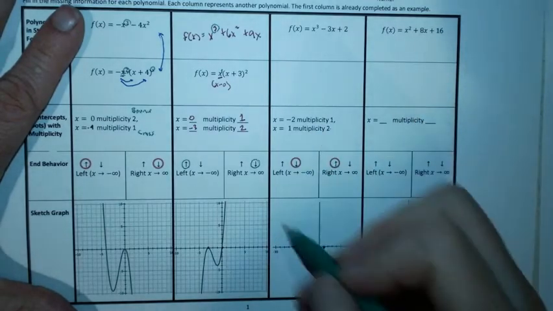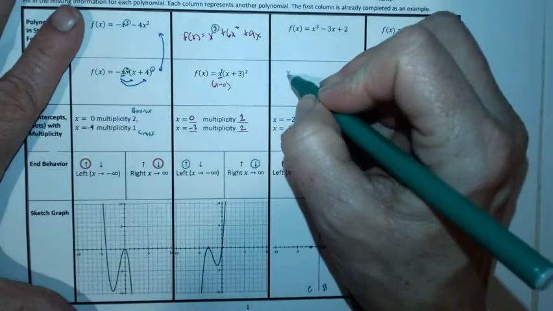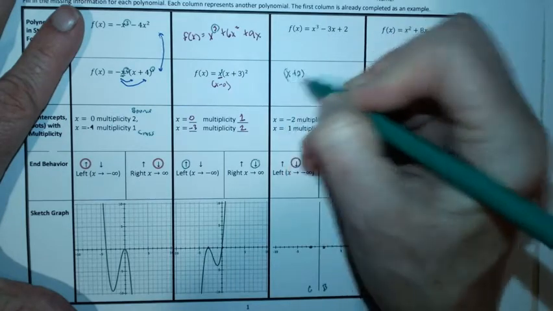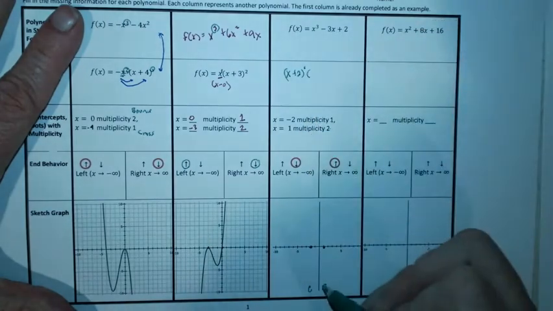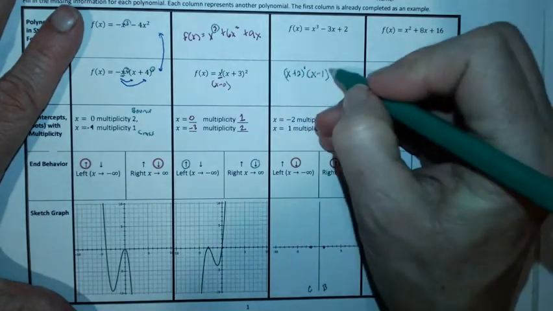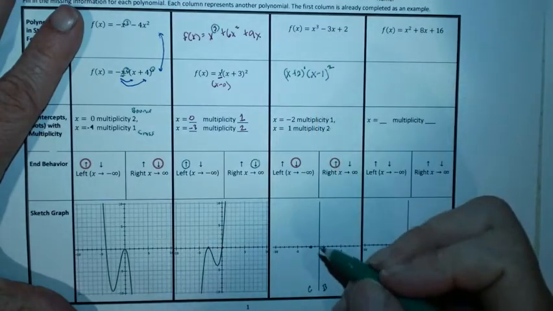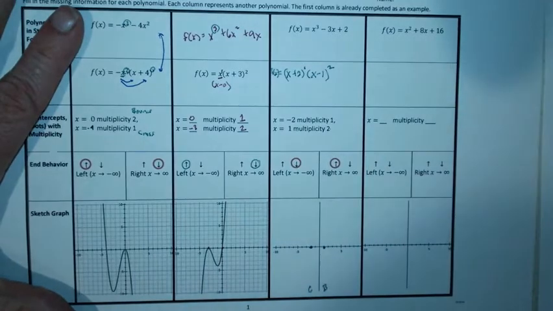And so how do I write these factors? If I have a 0 at negative 2, I write that as x plus 2, right? That's how I write my 0. And it has a multiplicity of 1. And then I have a factor here. My next 0 is x minus 1. And that has a multiplicity of 2. Okay? And that equals f of x. And that's it. So if you know your zeros, you can write a function in factored form easily.